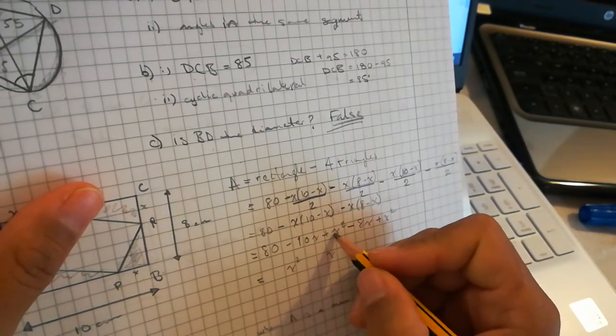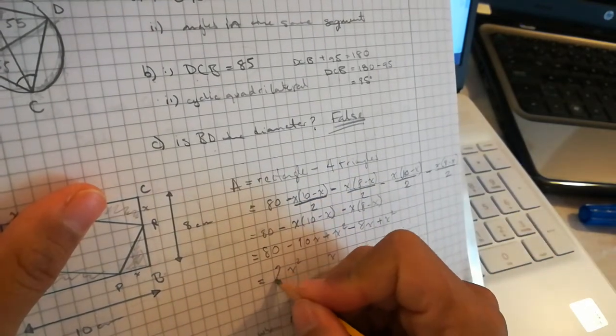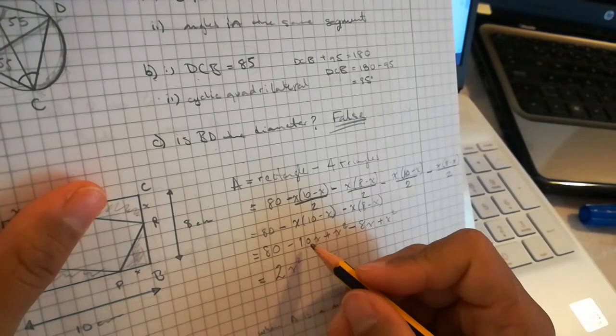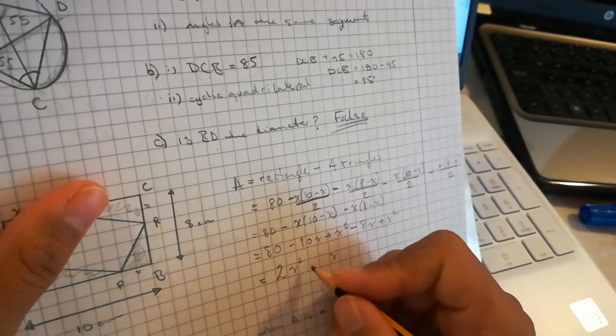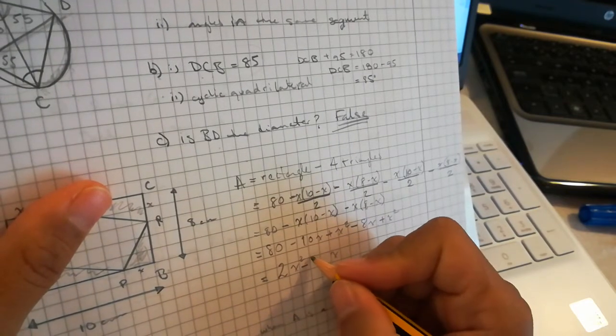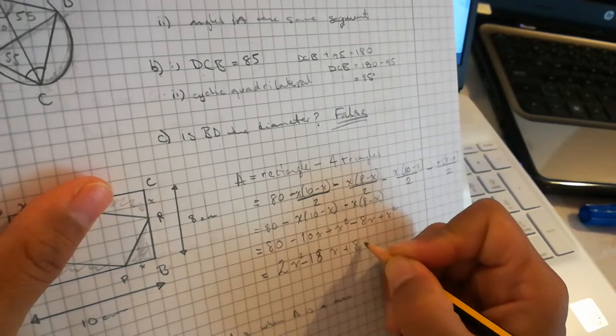So I'd like to have my x squared term first, and then my x term, and then my number term. So looking at my x squares, I've got x squared and another x squared. They're both positive, so it's plus 2x squared. And then I'll look at my x terms. I've got negative 10x and I've got negative 8x. So I'm going to have negative 10 minus 8, that's negative 18x plus 80.